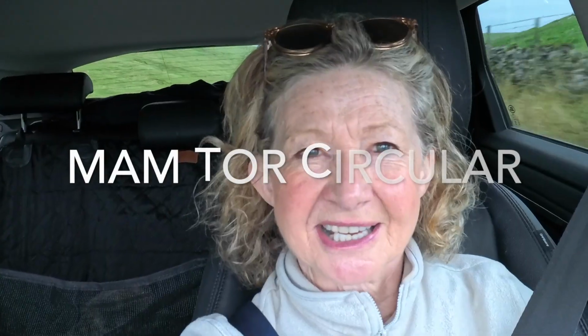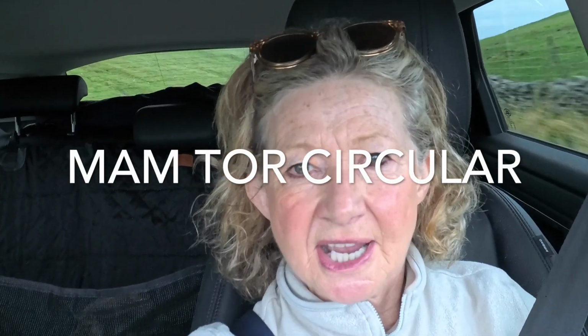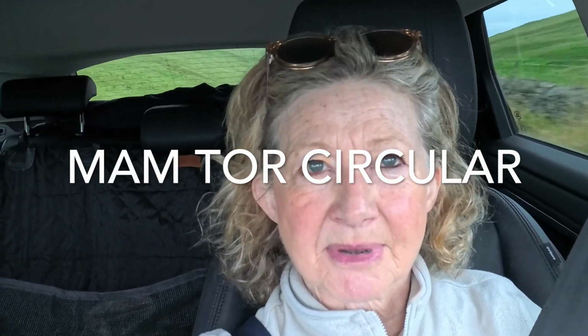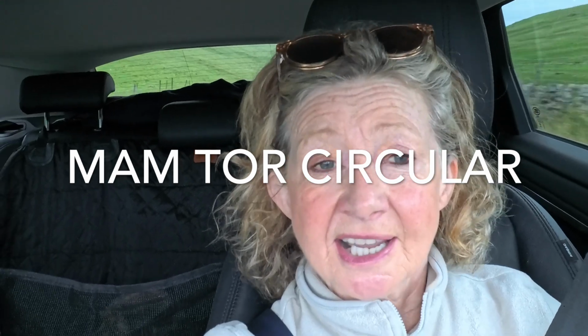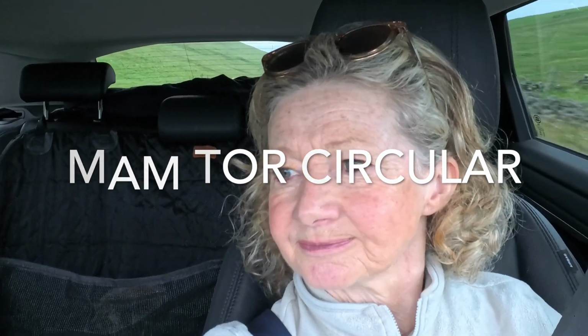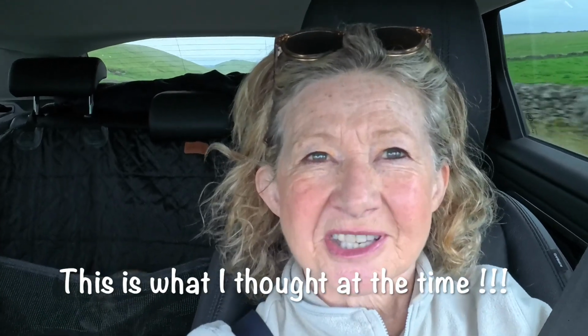So we're almost there and we're doing a walk today, a hike which is around about 7 miles, a circular around Mam Tor, which is in the Peak District. We set off about 8 this morning. It's a 2-hour drive up here. The good news is we don't have to drive back, so we're going to go and stay near Buxton. So just about to get to the starting point.